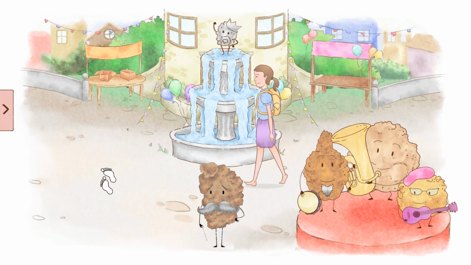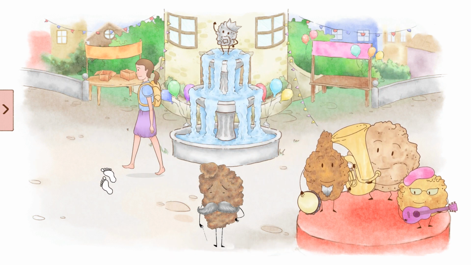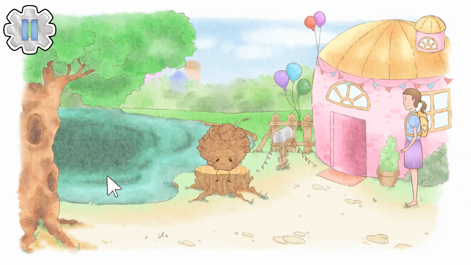During cutscenes and when entering a new scene, characters, environments, and events are described to the player.